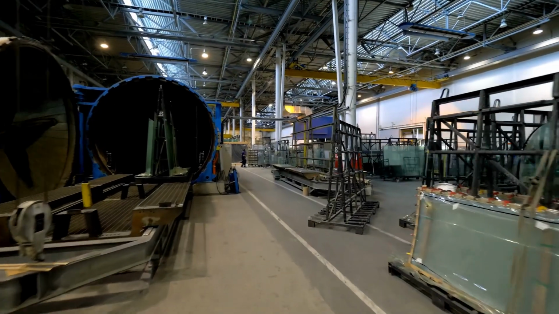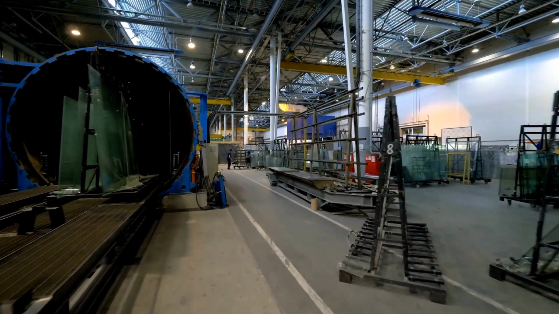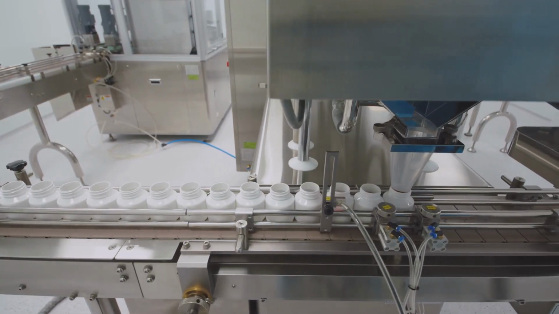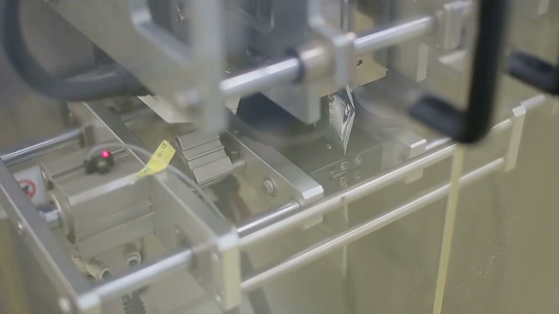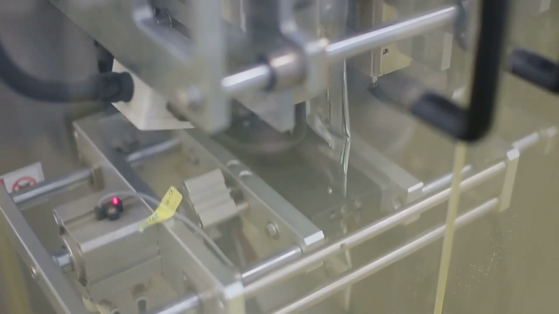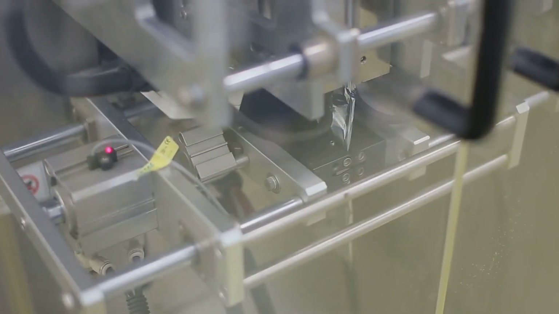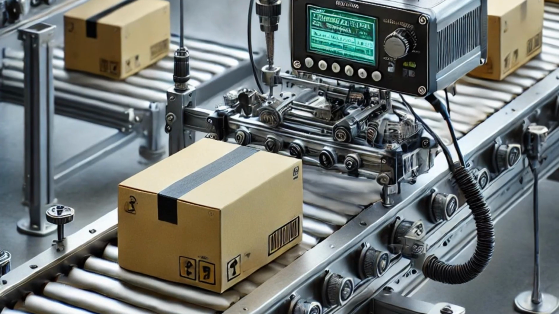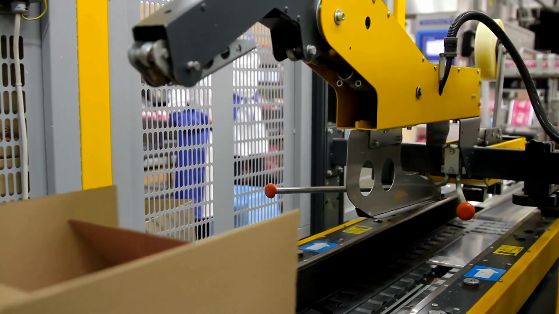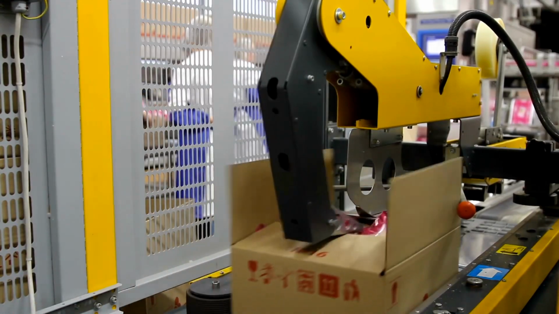Welcome to Chapter 9, Troubleshooting Encoder Issues in Real-World Applications. Here we dive into the practical challenges you might face with encoders, specifically focusing on how encoder issues can lead to miscounts or double counts when dropping individual boxes of pizza into a case. Imagine a high-speed pizza packaging line. Each box of pizza needs to be accurately counted and placed into a case.